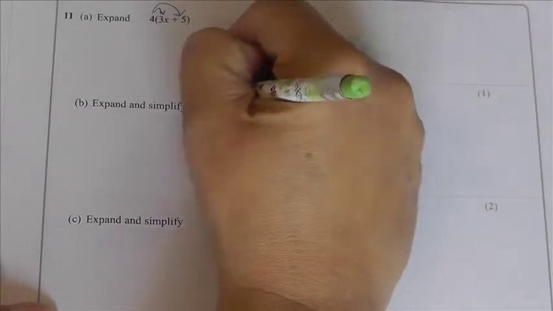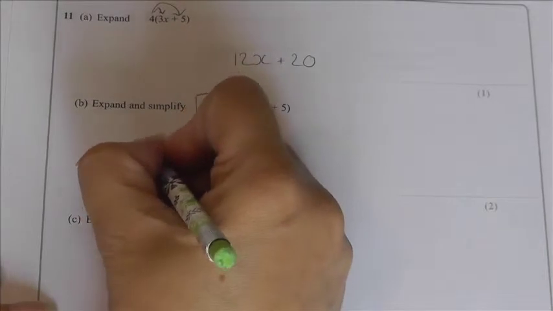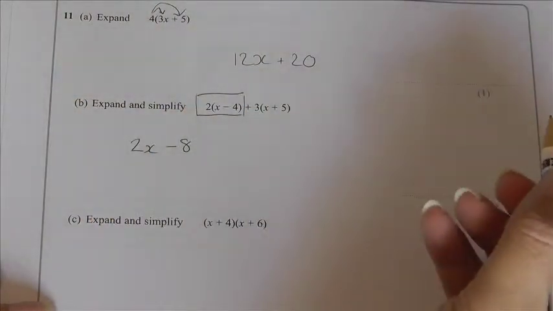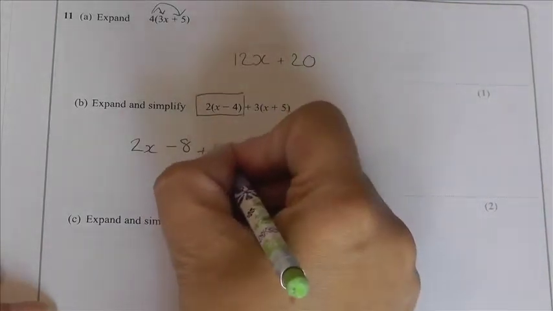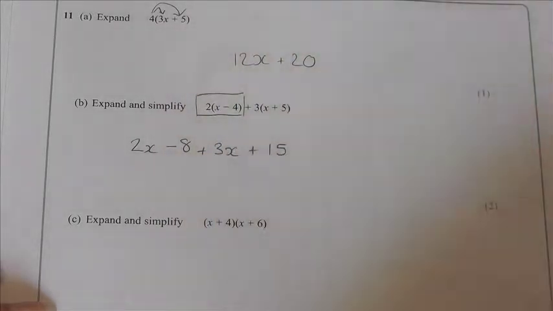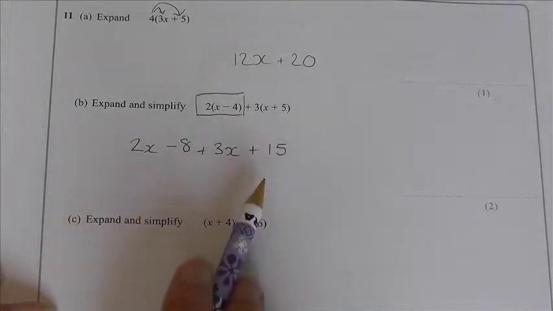So first of all, you need to expand 2(x minus 4). 2 times x is 2x, and 2 times minus 4 is minus 8. And then we're going to add to that 3 times x, which is 3x, and 3 times 5, which is 15. This question was worth 2 marks, so doing that expansion correctly at the beginning earns you the first one.